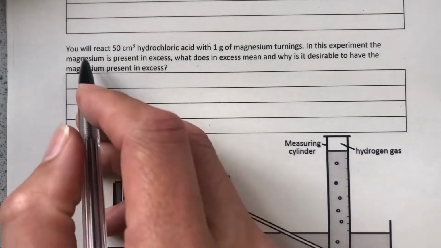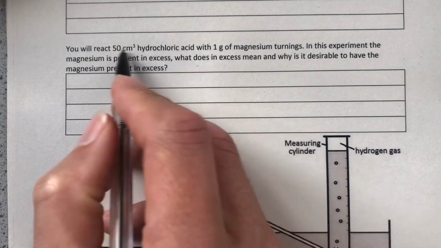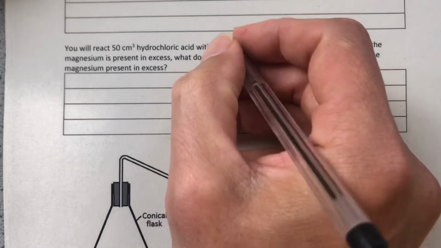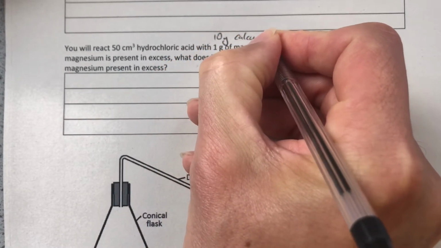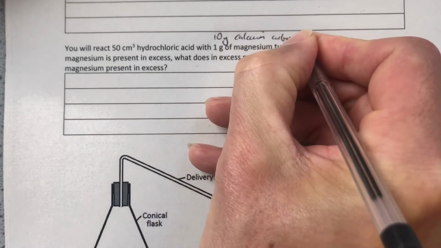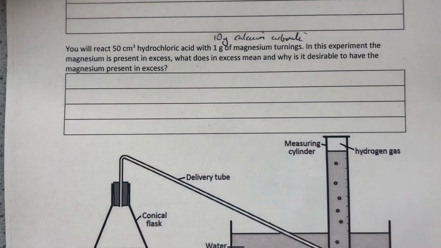So I'm going to react 50 centimetre cubed of hydrochloric acid. I'm going to use 10 grams of calcium carbonate. So same reaction, different reactants.